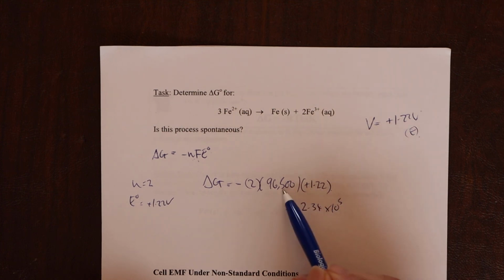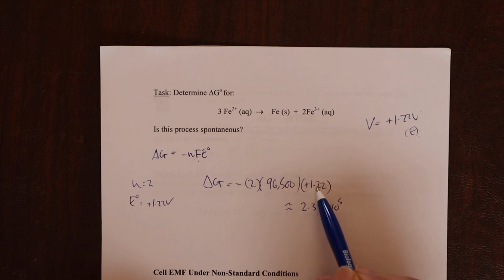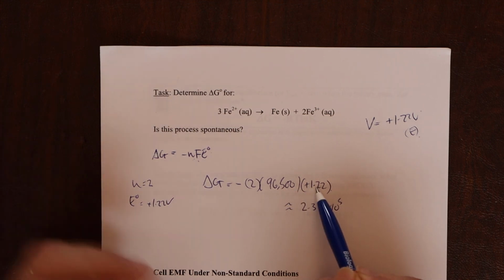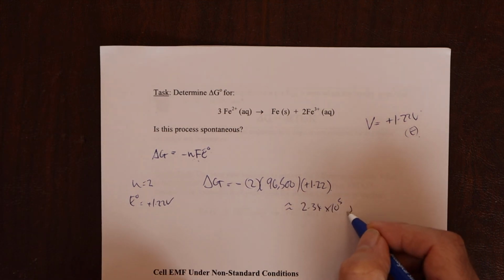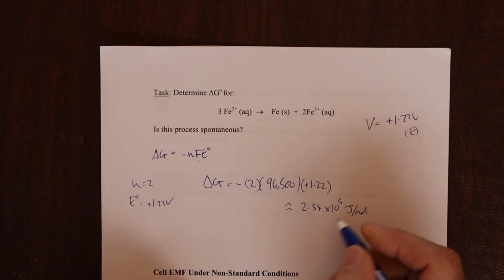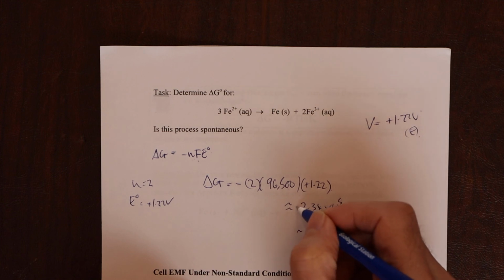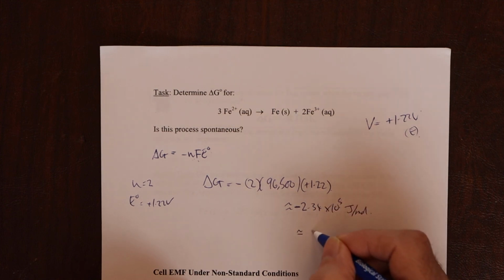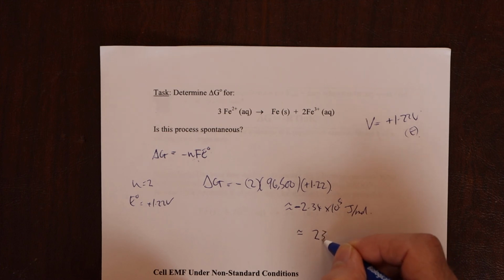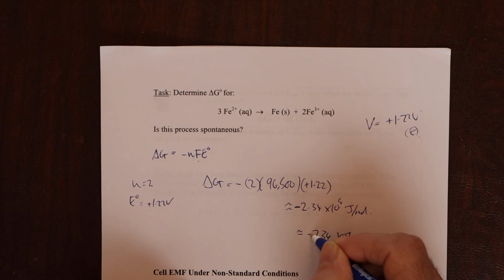Current times voltage is basically energy, right? So that's joules per mole. Take that down by, minus in front, 234 kilojoules per mole minus.